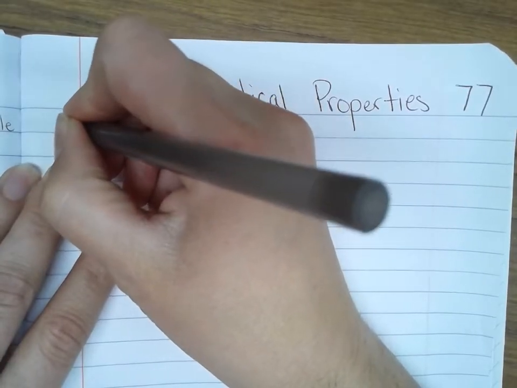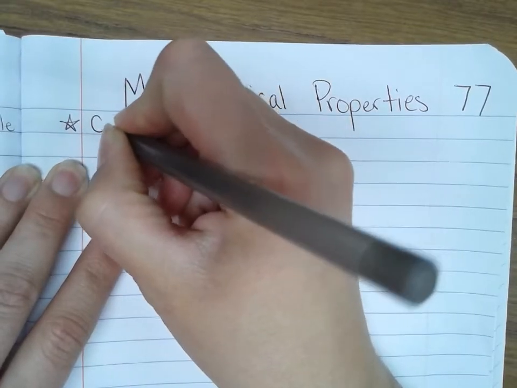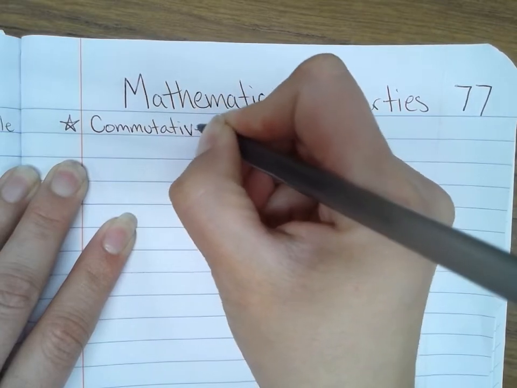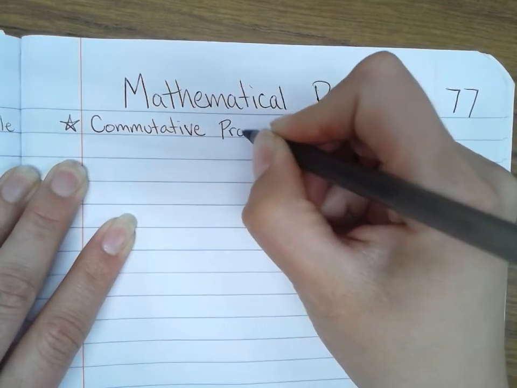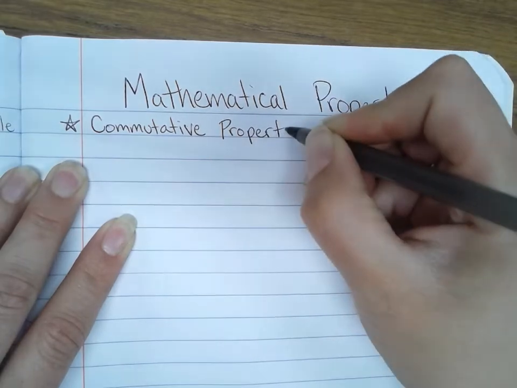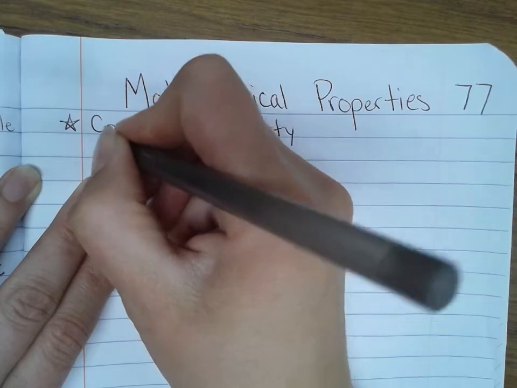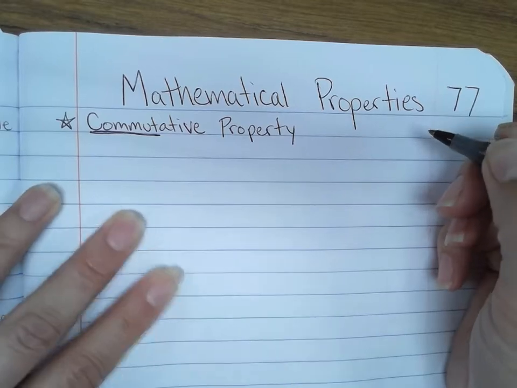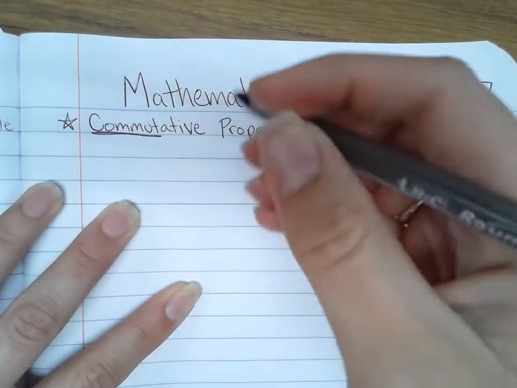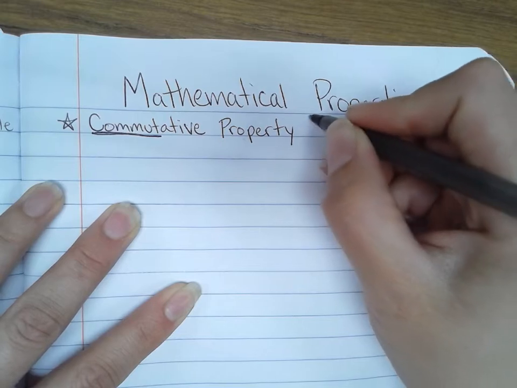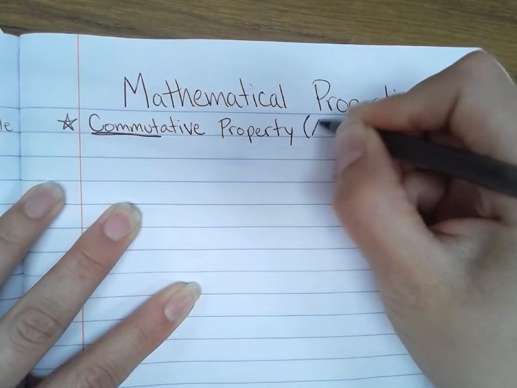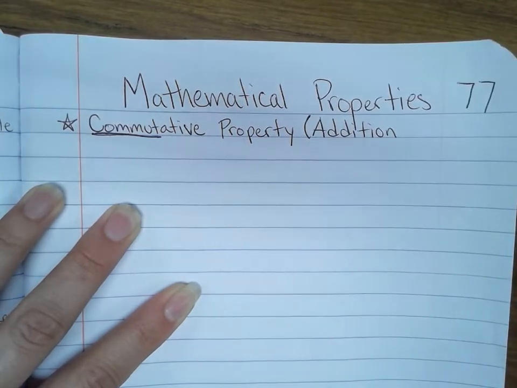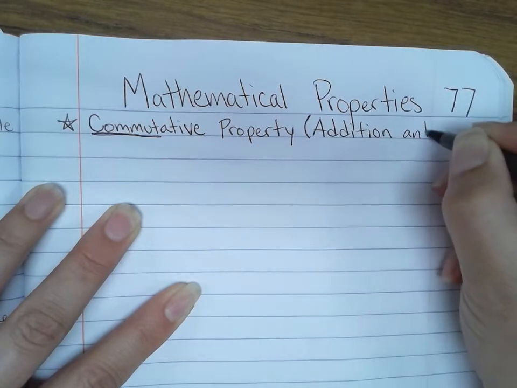Okay, the first one we're going to talk about is the commutative property. I'd like you to underline the base word in here. Yeah, that would be to commute. Commute means to move. So the commutative property, I do also want you to know, works for addition and multiplication. So in parentheses, we have our commutative property of addition, and we have it for multiplication.